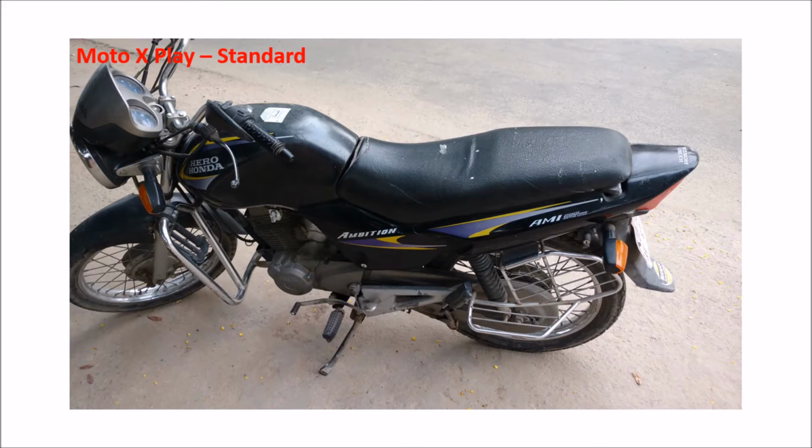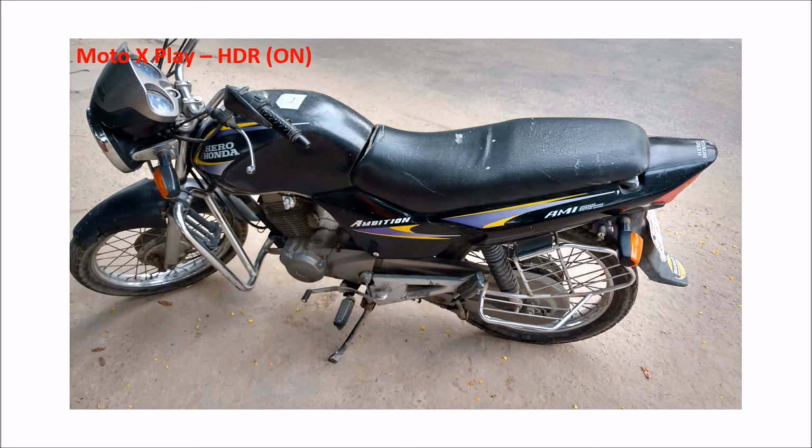This is one bike that I took. It's the Moto X Play. You can see the purple color, yellow color, and all the colors in the bike. Notice it. And this is the one with HDR on. It slightly enhances it.